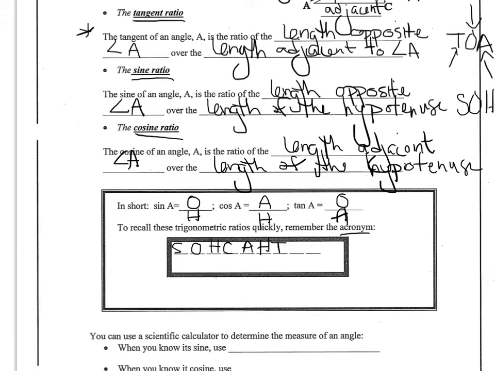T for tangent, O for opposite, A for adjacent. So this is for sine, this is for cosine, and this is for tangent.